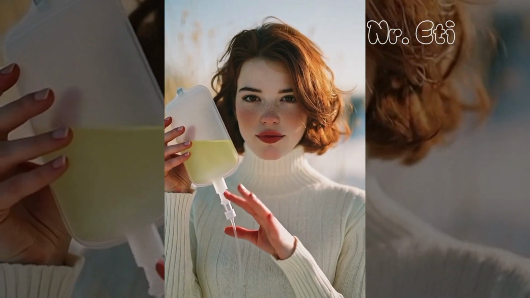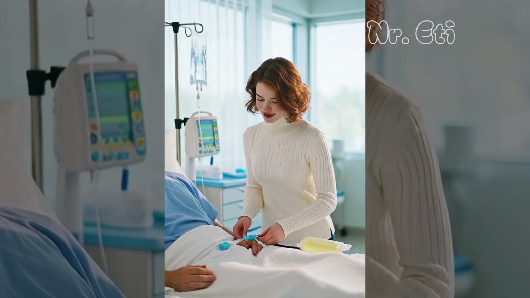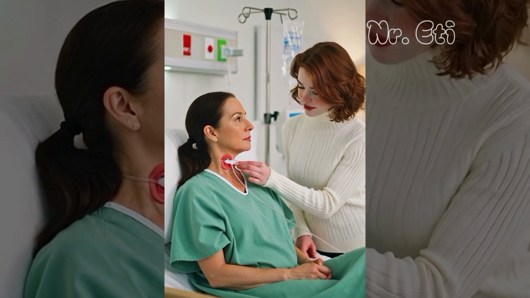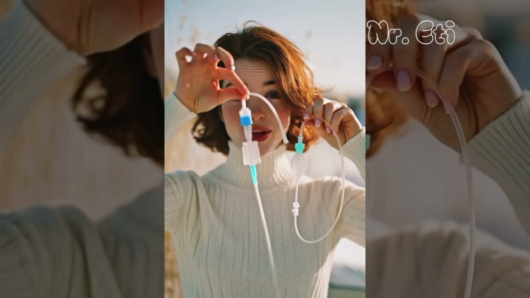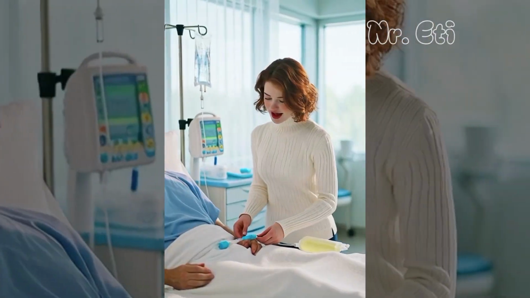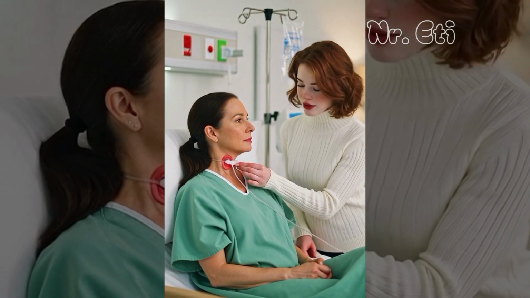Catheter management is a crucial aspect of nursing care, as catheters are used for a variety of purposes, from feeding to urine evacuation or medication administration. Each type of catheter requires specific care and handling to avoid complications.